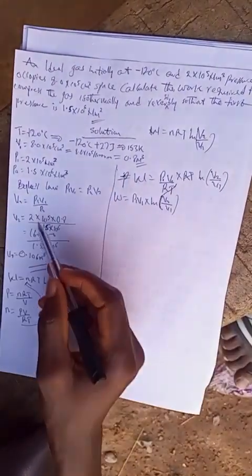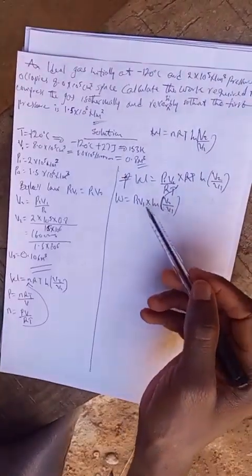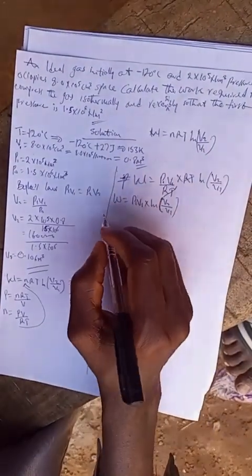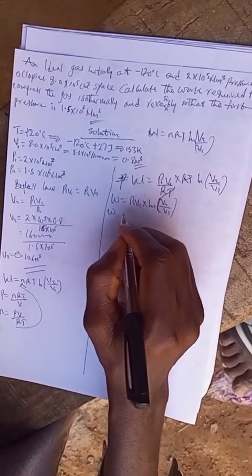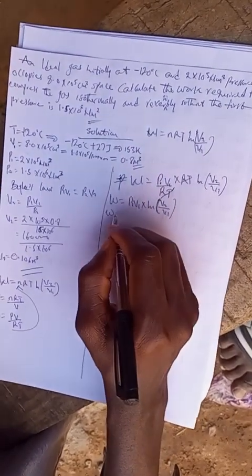Now come back to these parameters and put in the values of P1, V1, V2 and V1.